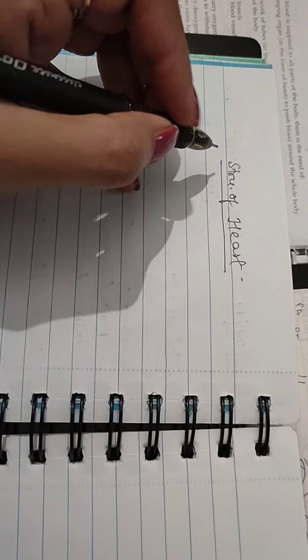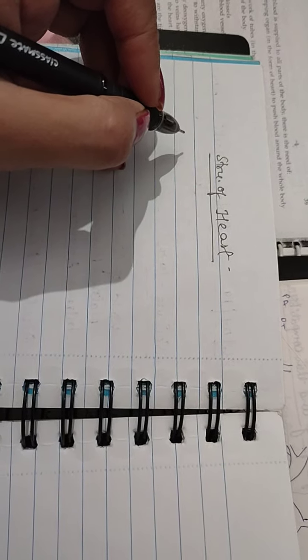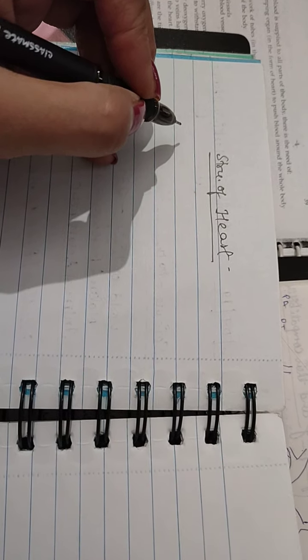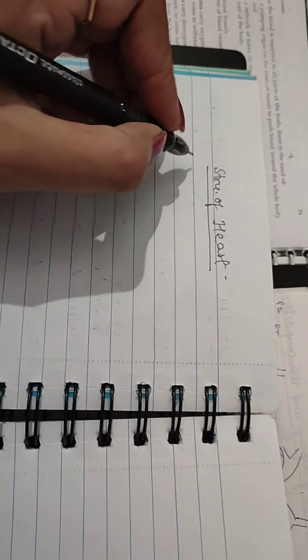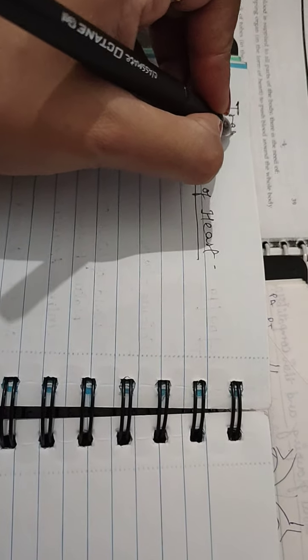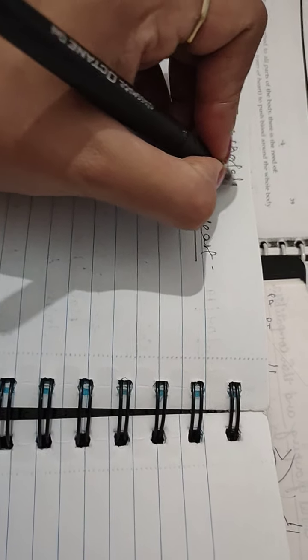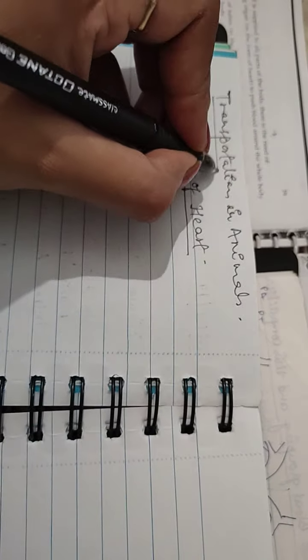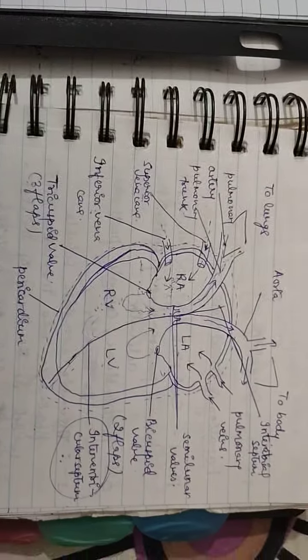So this topic comes under transportation, and in the last video I discussed transportation in plants, and today I am going to discuss transportation in animals. So for this, today we will see the structure of the heart. You can see here, this is the structure of the heart.